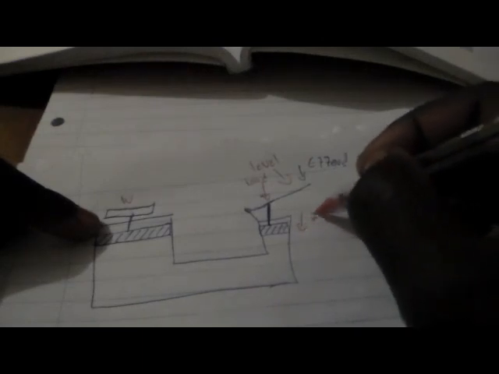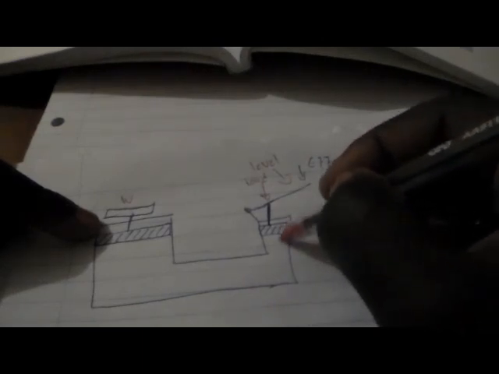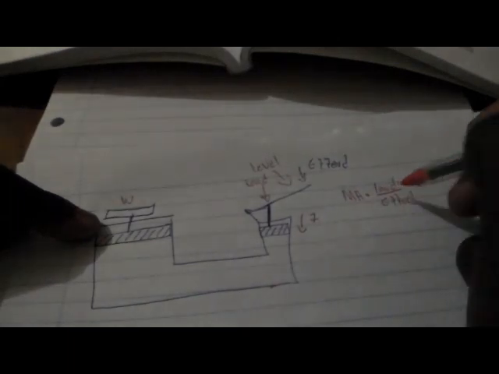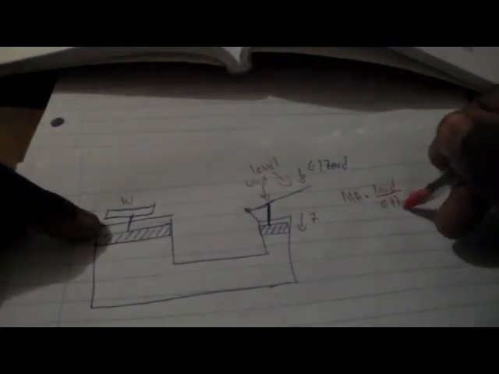Therefore we have to start by finding the force applied on the plunger. The force on the plunger becomes our load, so therefore we can calculate our effort.